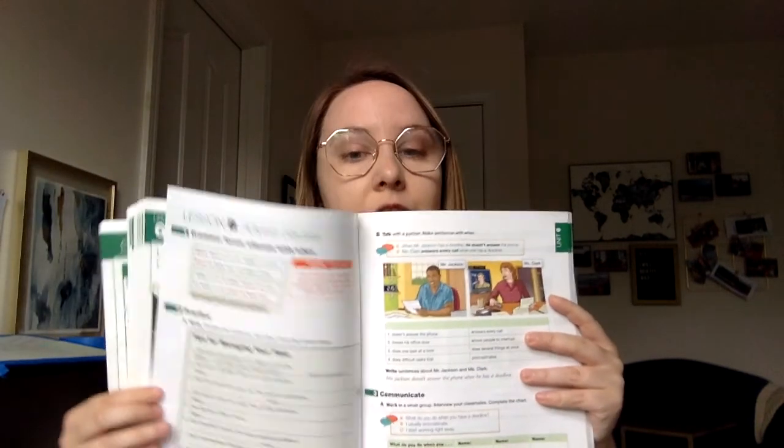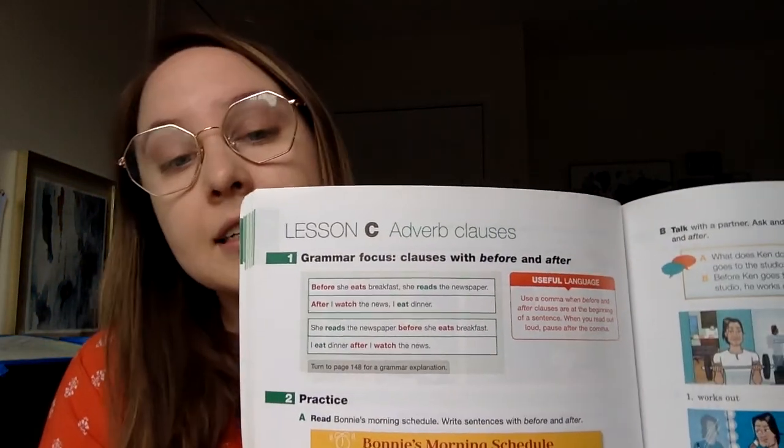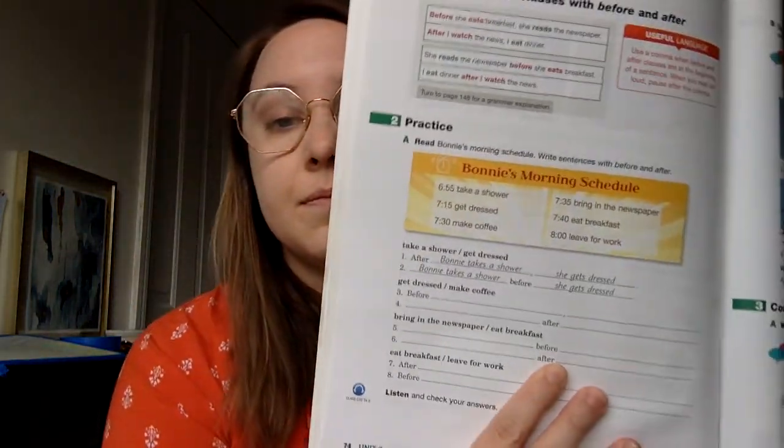All right, so that was our when clauses, pages 72 and 73. Then we're going to look at what we started this week and the end of last week. So looking at lesson C, where we look at before and after. In before and after, we're looking at the order that things happen, how early or late things happen in relation to one another.